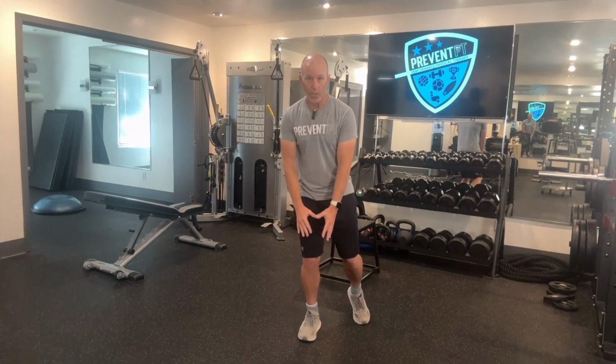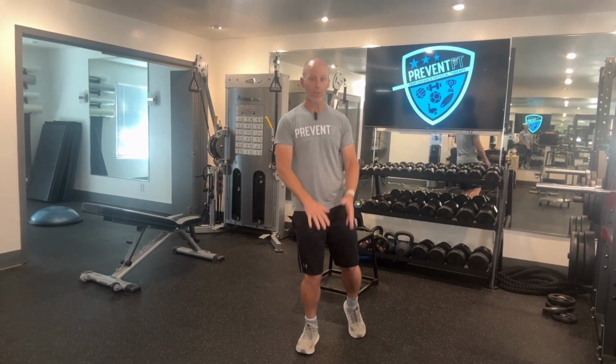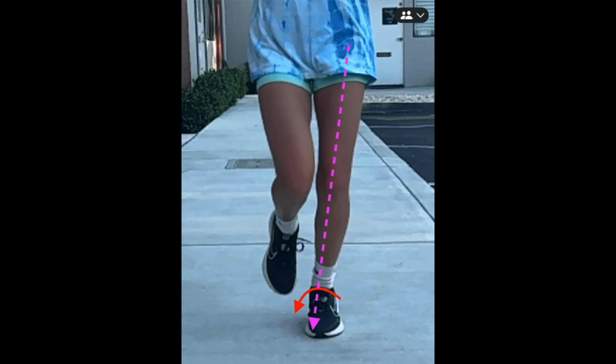Now, certain risk factors that could be causing that, you can look at your foot mechanics. Now, if you have a flat foot and your arch is not supporting, that flat foot turns in as you land and the knee will then follow it.